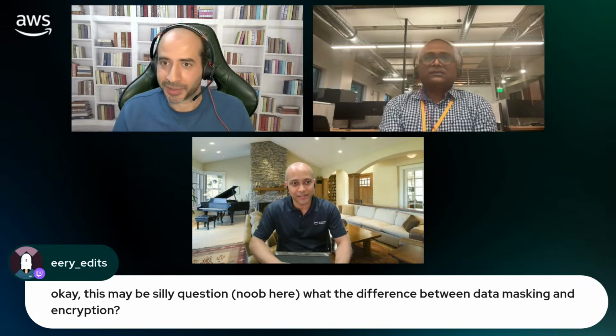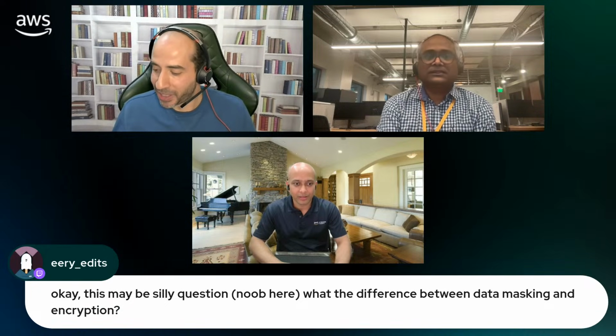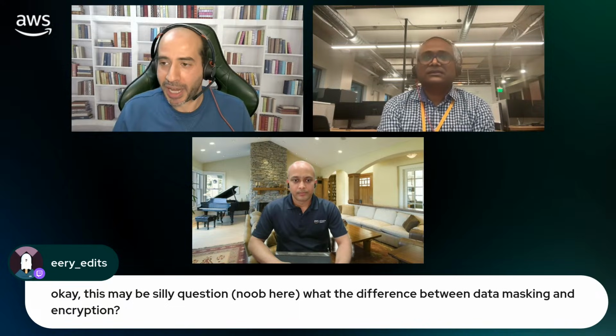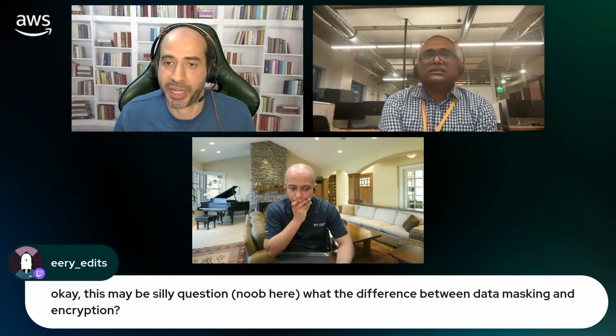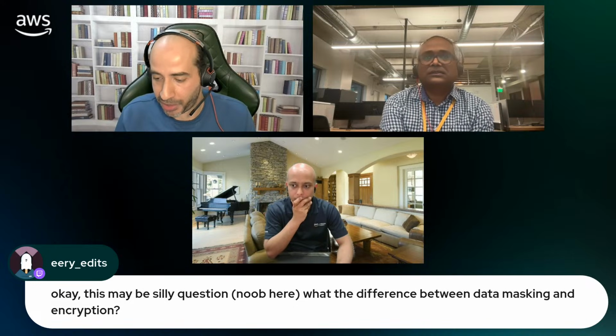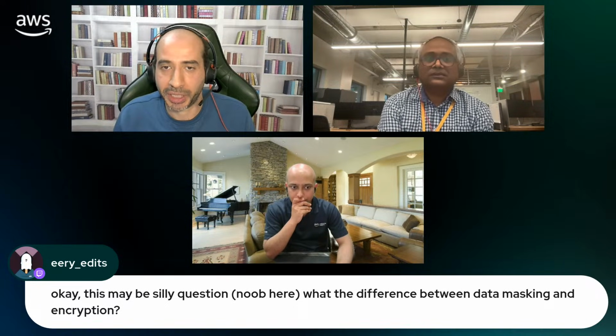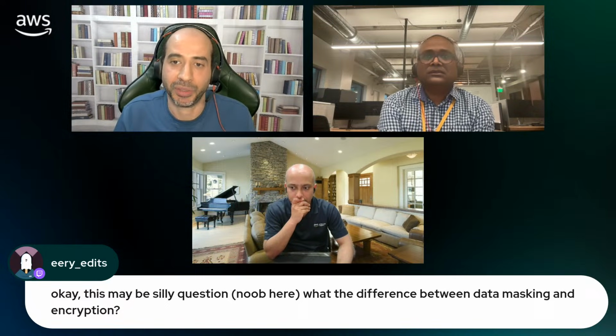Perfect. Yeah, that's an interesting question. So just to summarize, encryption is mainly about how the data is being stored in an encrypted way. By doing that, even if someone gains physical access to the data, they would not be able to do anything with it because at the end of the day, it's encrypted. It is stored in a way that it can only be translated if you have the proper key to decrypt it, and then you will be able to read the original data, which is not the case for masking.